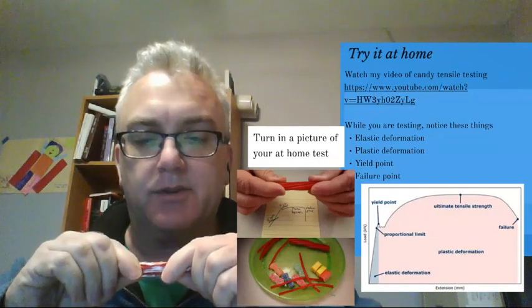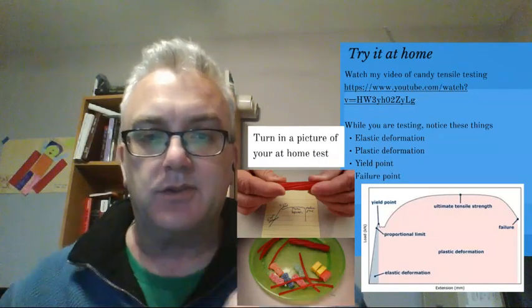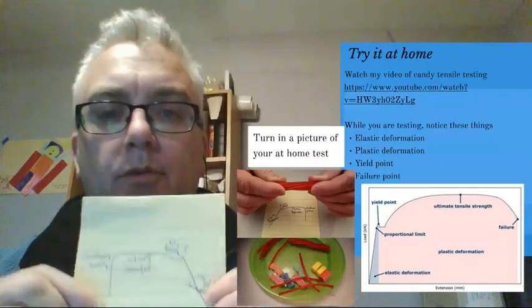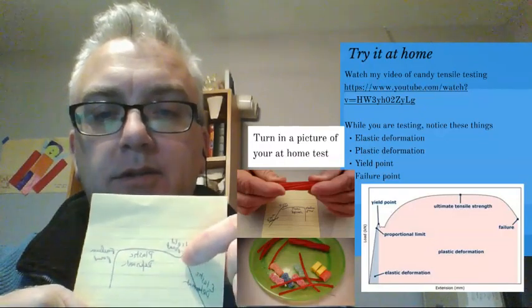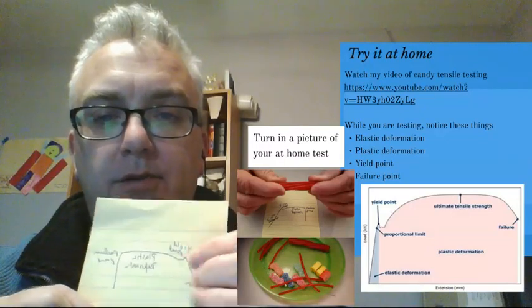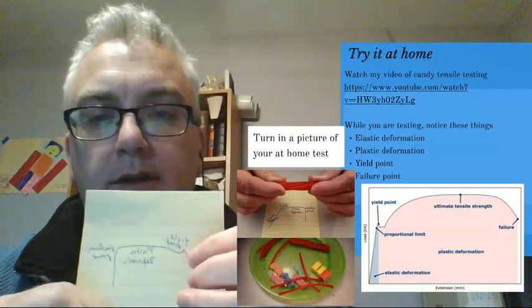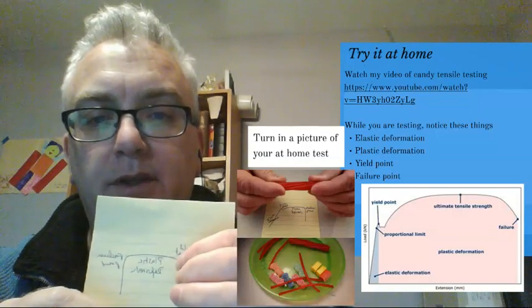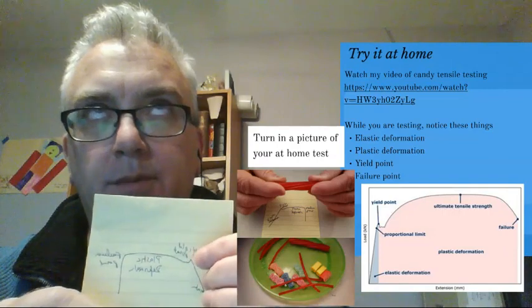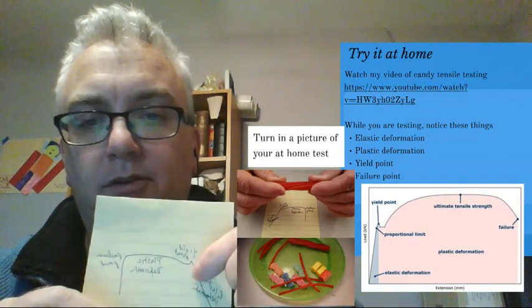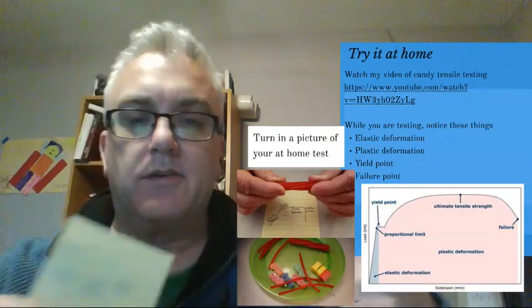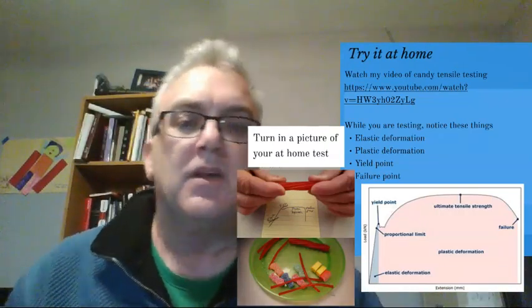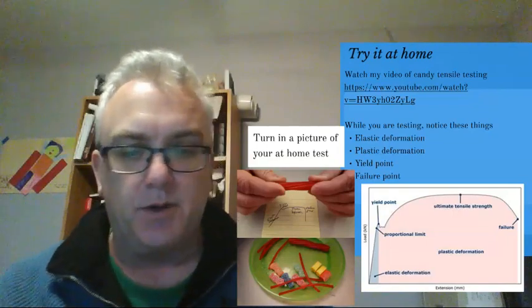Try to pull from both sides with the same force at the same time, and you'll be able to actually feel when your item goes into this slope, and whenever it gets to the point that it's not going to come back into its shape anymore, then you'll feel it takes a little bit less force to get it moving on, or maybe not less force, but the force isn't increasing anymore. And then when it gets to the breaking point, obviously it'll snap, and it's kind of fun to do. So go watch my video about how to do this experiment at home.